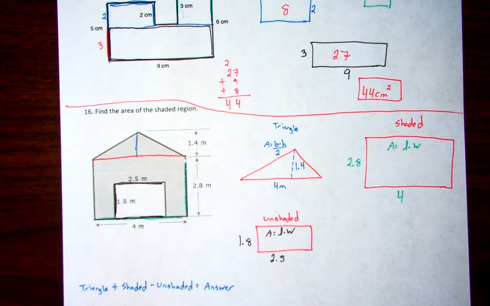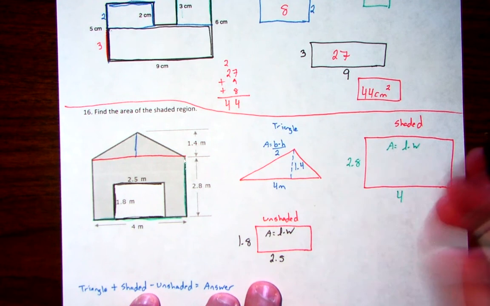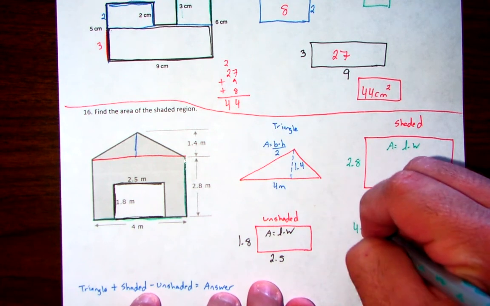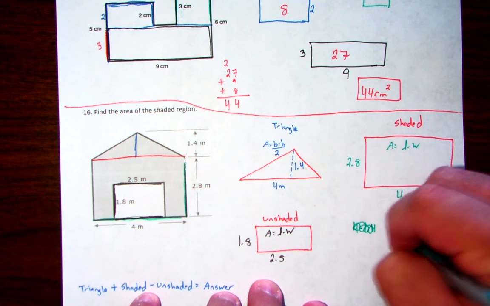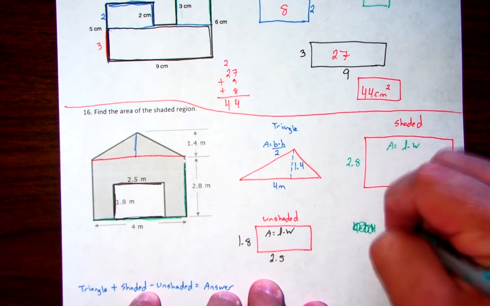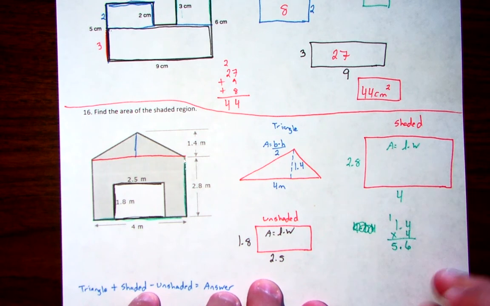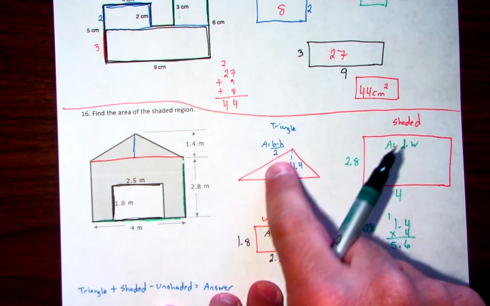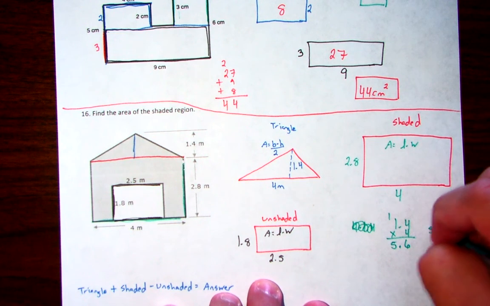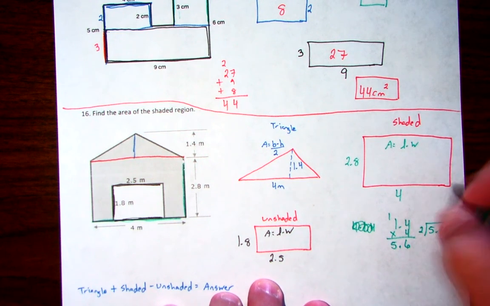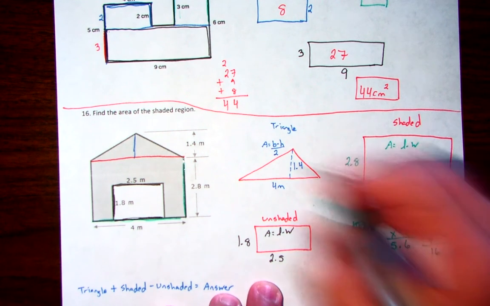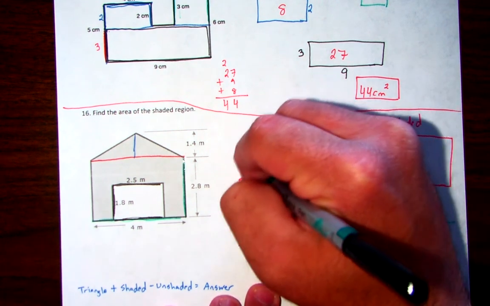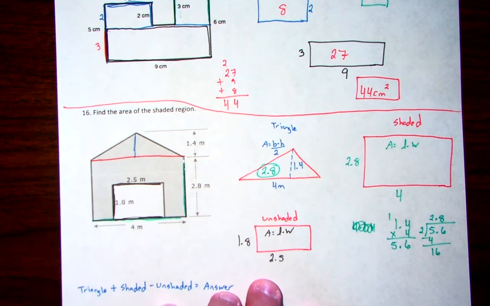I'm going to start with the triangle. 4 times 1.4. Yeah, I'm going to rewrite this. That's 5.6, but then I have to divide it by 2. That's what the formula says, divide it by 2. So that area is 2.8. I'm going to circle that. 2.8. You just found the area of the roof.